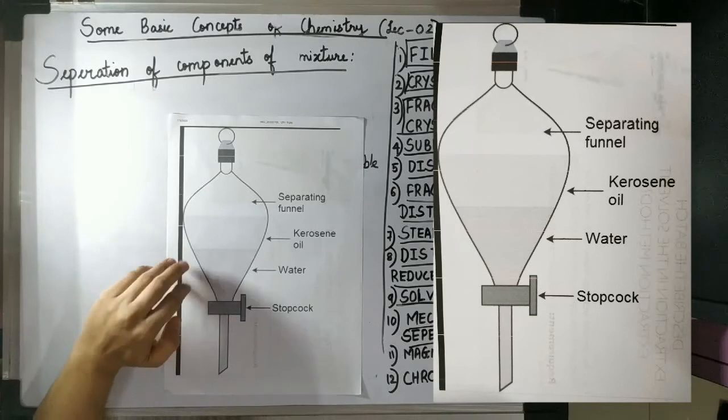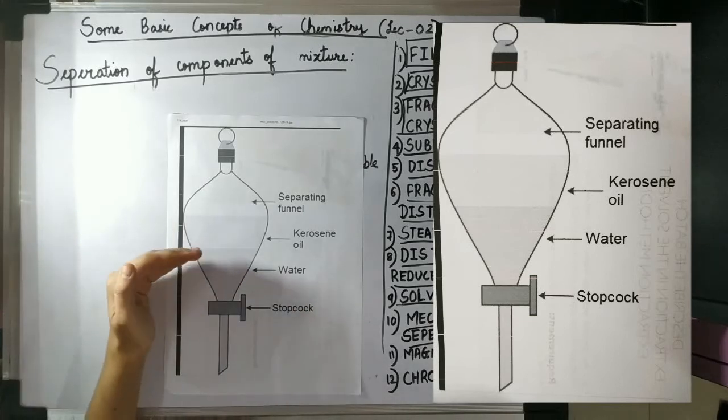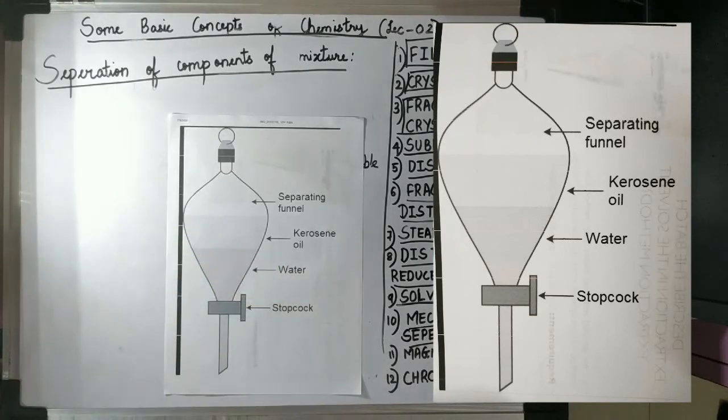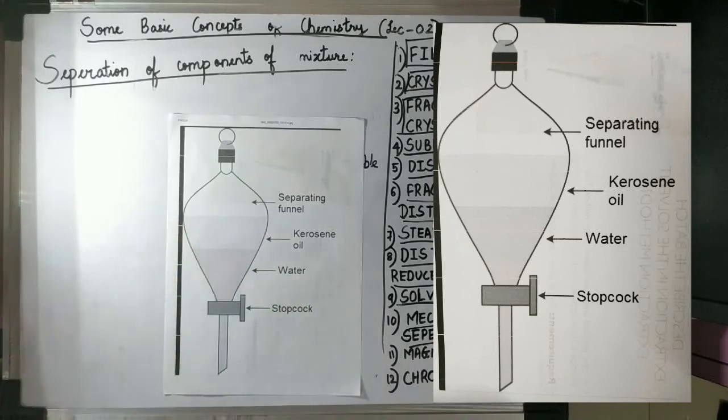I can open the stopcock till this water is completely taken out from this separating funnel. Then I can close the stopcock and keep the kerosene oil as it is, and this is how we can separate two immiscible liquids by mechanical separation, right?